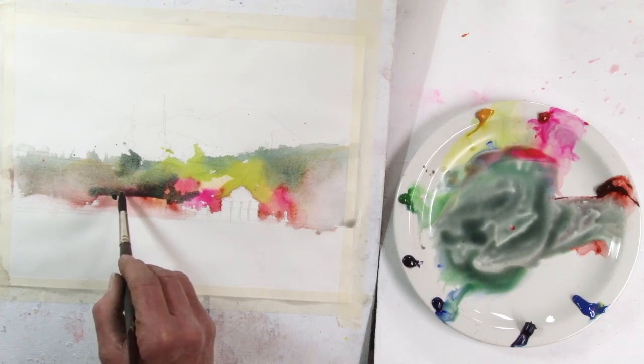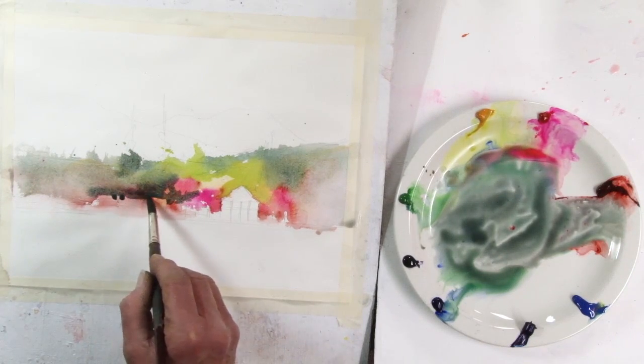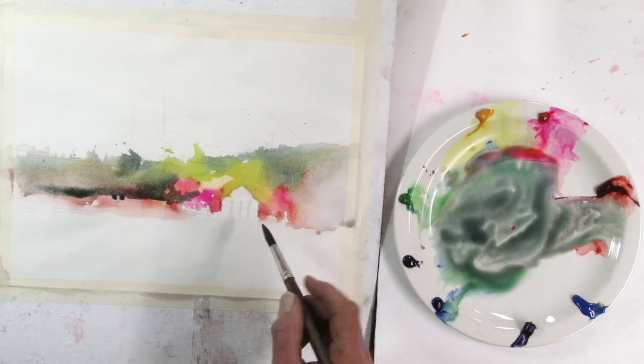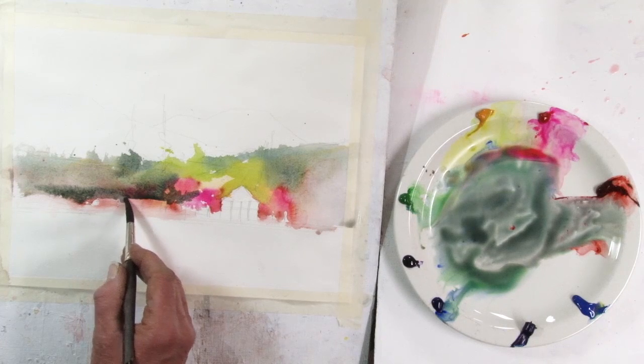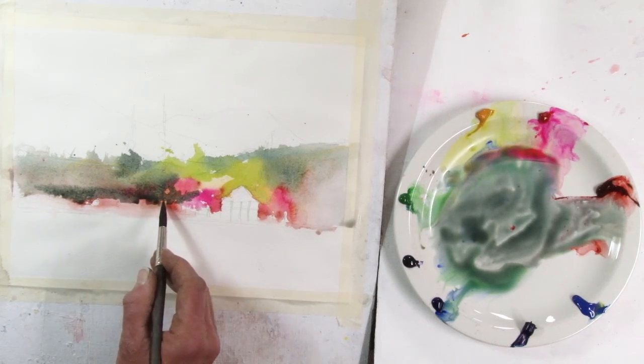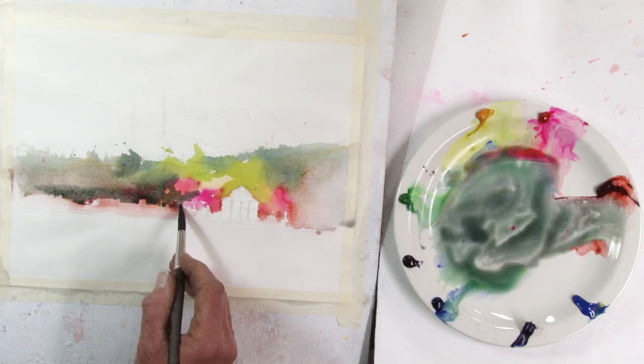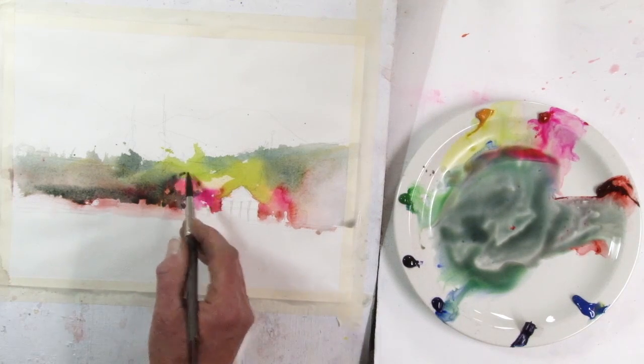Now reinforce those fence posts. And in fact, I'm going to bring this quite a bit down.